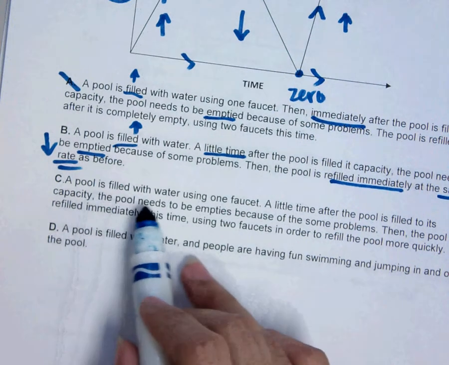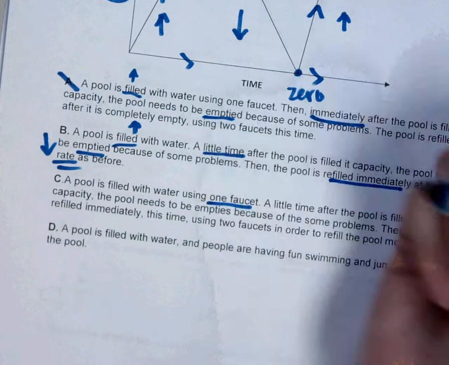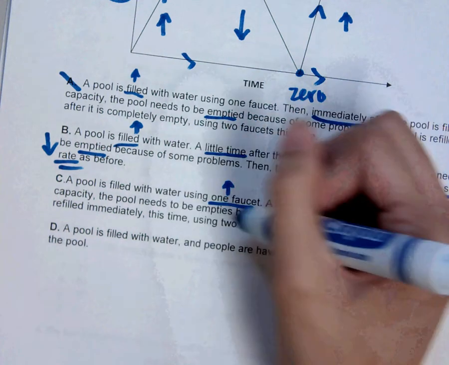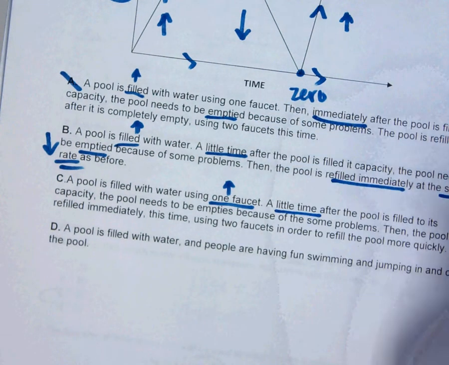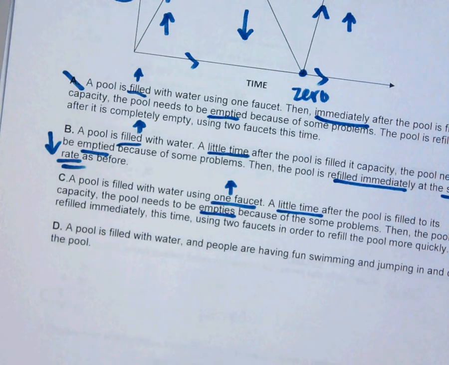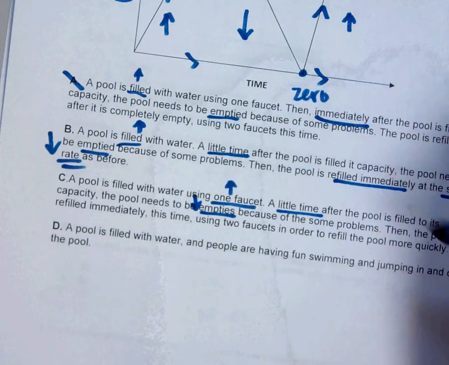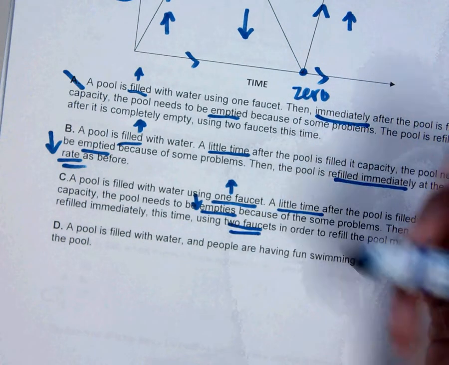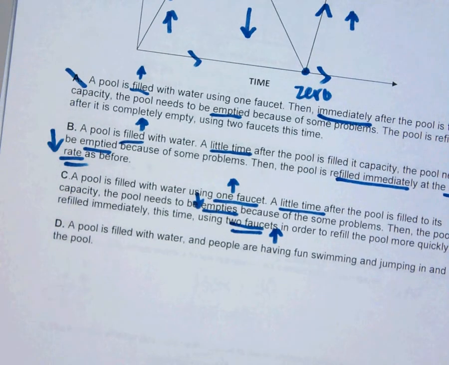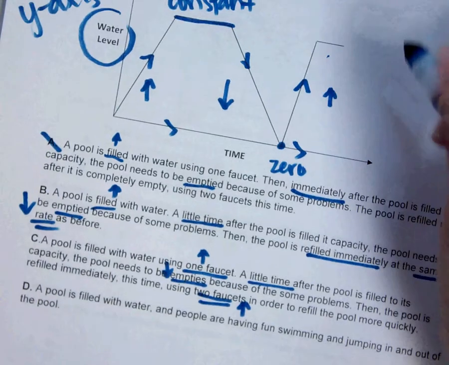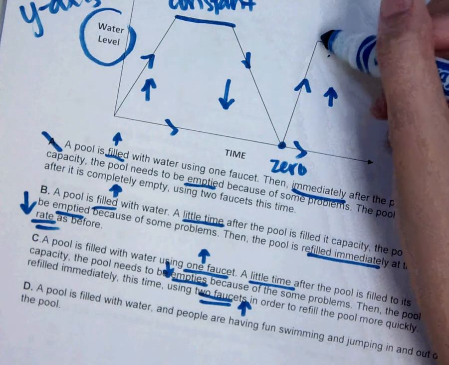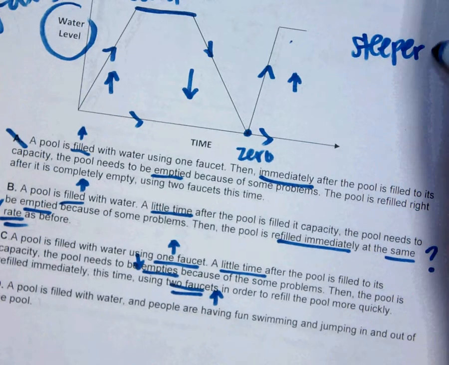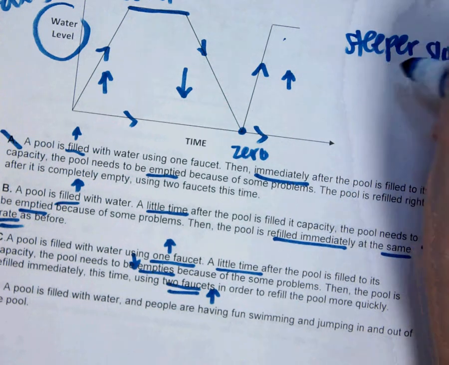Okay, so option C: a pool is filled with water using one faucet. That means it was kind of slow, but it still increased, right? A little time after the pool is filled to capacity, the pool needs to be emptied. Okay, so there was given time, and then it's emptied. So that means it decreased here, and it was given time. Then the pool is refilled immediately, this time using two faucets. That means the rate was faster, right? In this case, it's kind of difficult to see, but this slope right here is a bit steeper. And remember we said the steeper the slope, the closer to a vertical line it is, right?